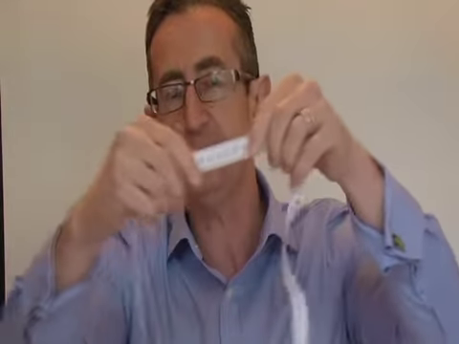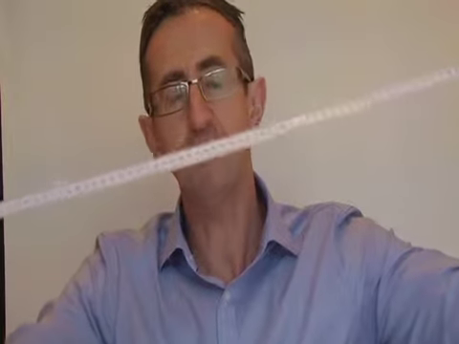So then the students, using tape measures, you can get paper tape measures from IKEA, they have to measure their own length, width and height and annotate their little desk with these three values.